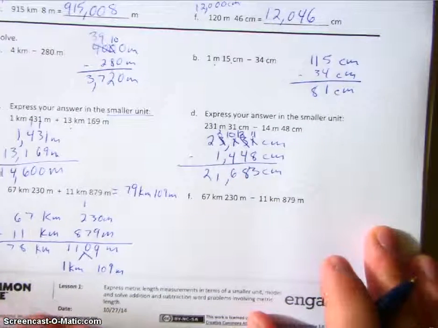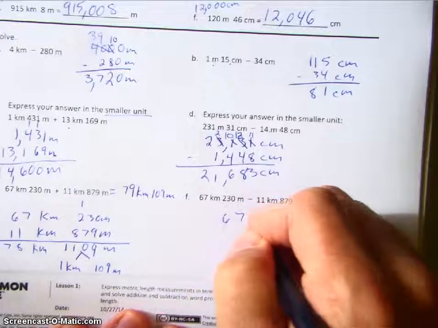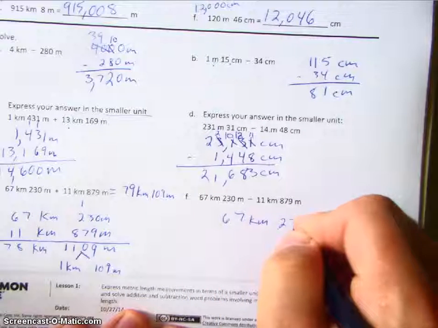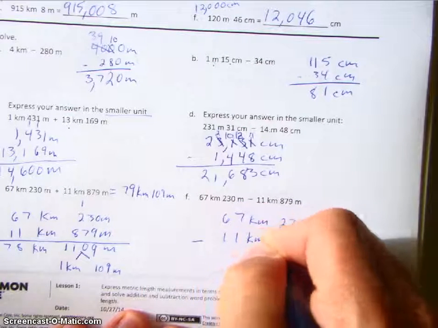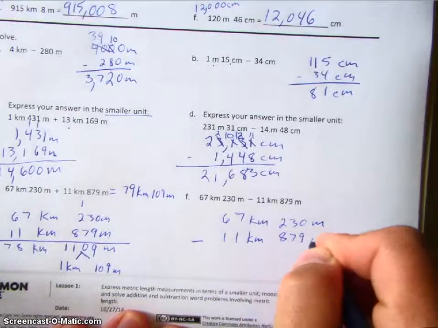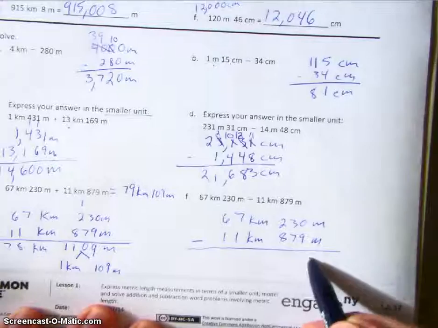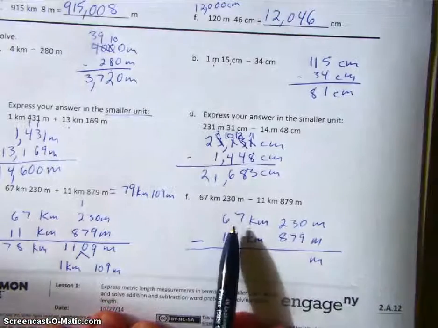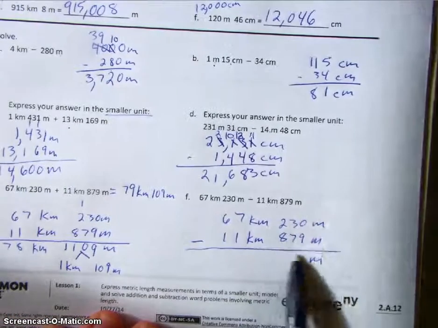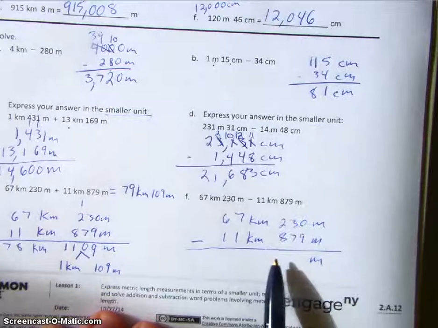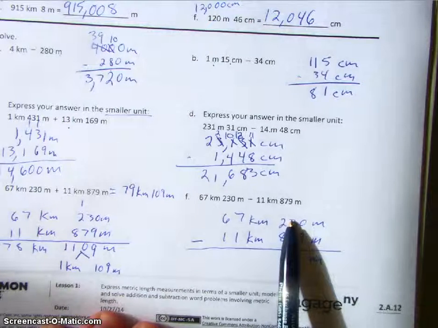Okay. All right, moving on over here, we have some subtractions. So we're going to take 67 kilometers, 230 meters, minus 11 kilometers, 879 meters. We're going to take the same numbers, but this time we're going to subtract. Now, we start off with the lowest place first. So we look at our meters and we see that we have a problem. We have a larger number on the bottom than we do on the top. So that means we need to do some decomposing.